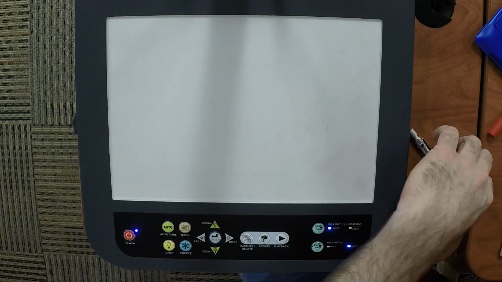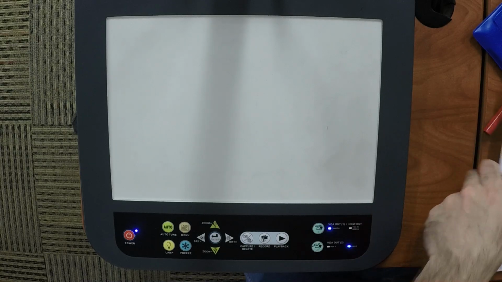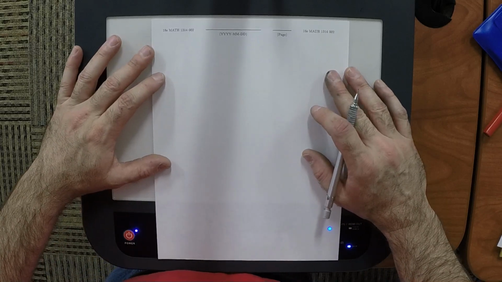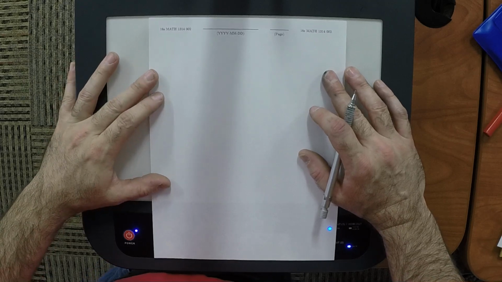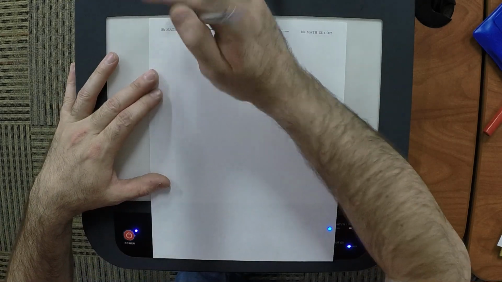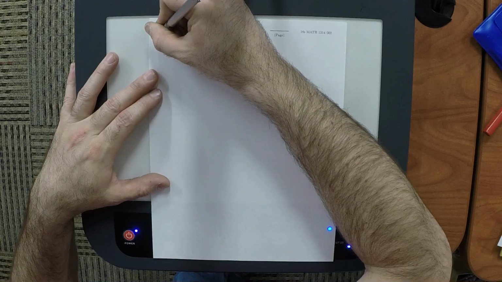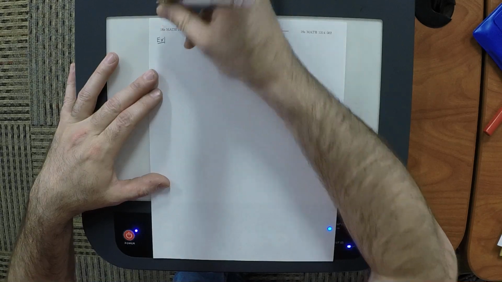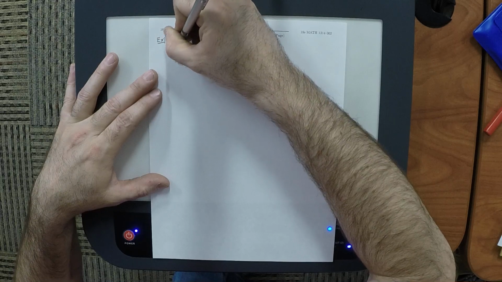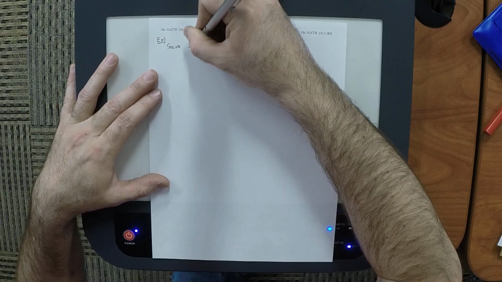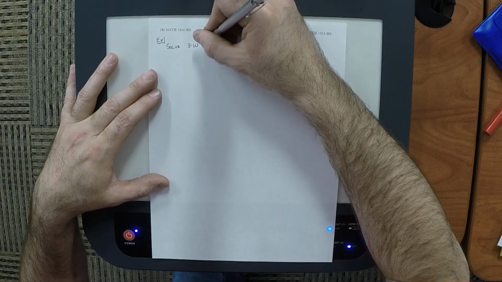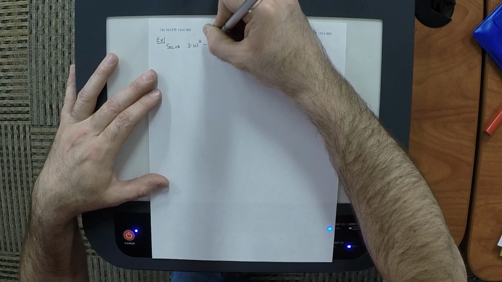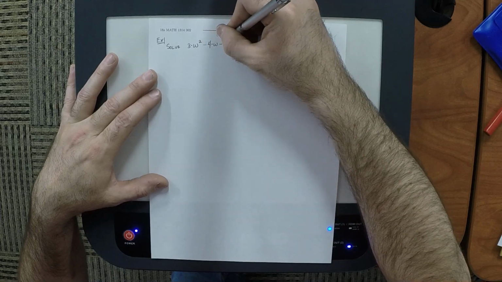So anytime we do a thing with polynomials, I always open with a monic example, but we always have to follow that up with a non-monic example, because non-monicness makes things more interesting. So here we go. Please solve 3w squared minus 4w minus 9.